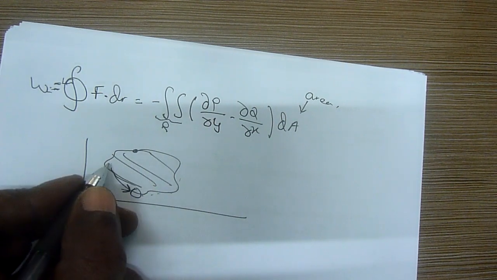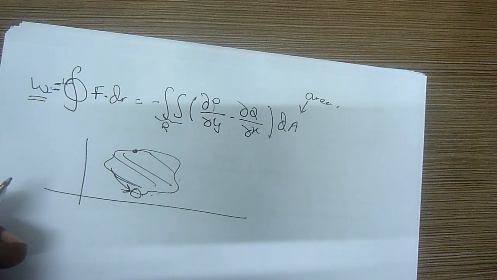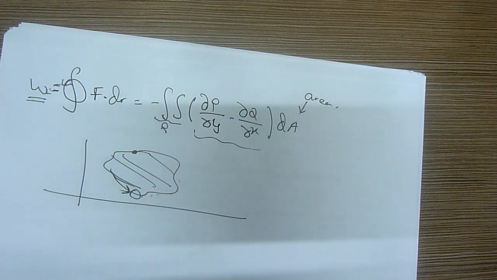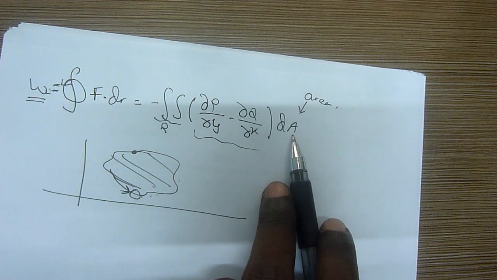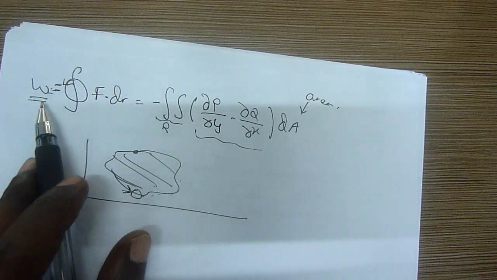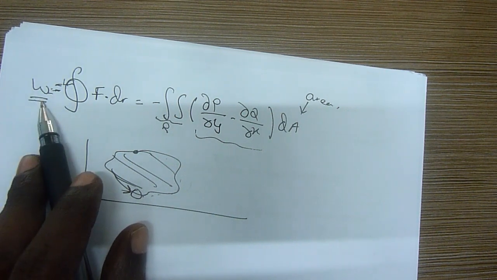You calculate for the closed loop the whole work. That means the difference of non-exactness, we use that to calculate the area, and then automatically we manage to calculate the work.